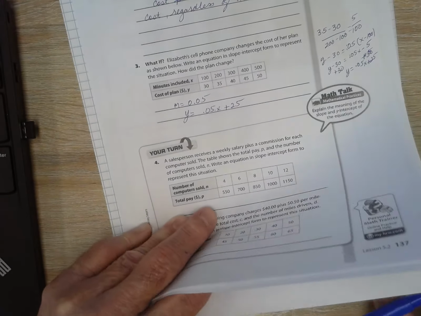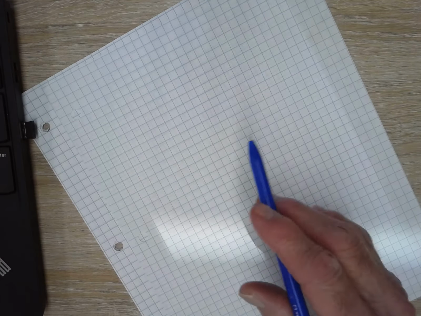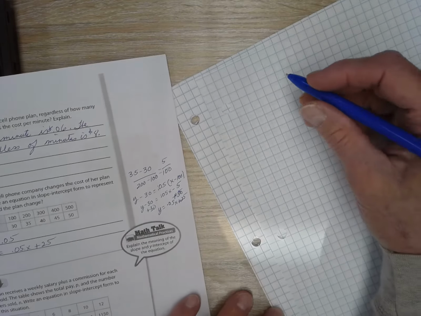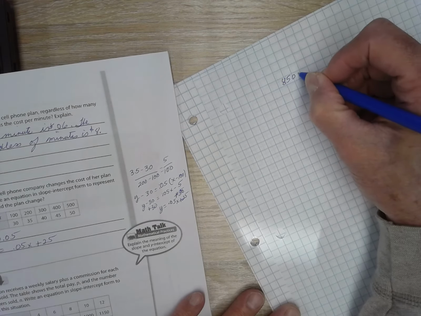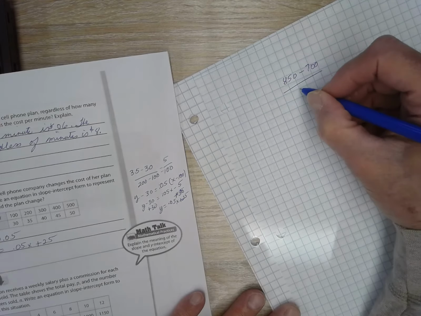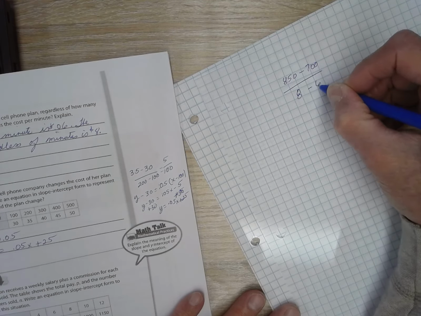I'm going to use my graph paper. I'm going to take two of the numbers. So I have 850 minus 700 all over 8 minus 6.